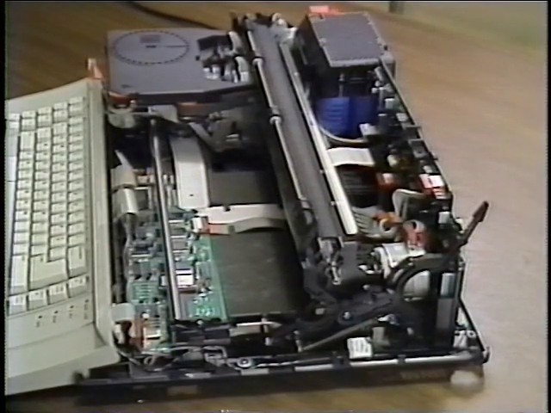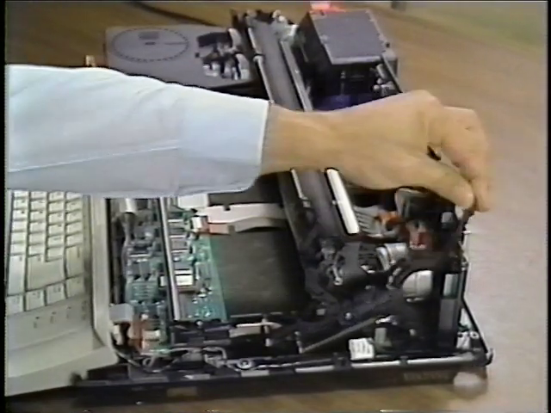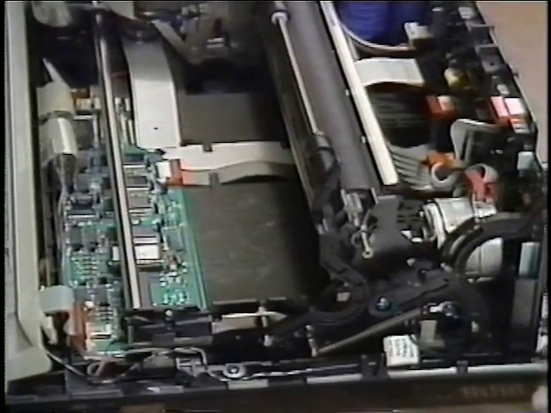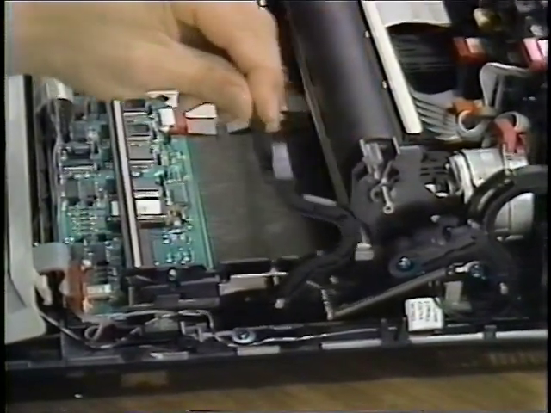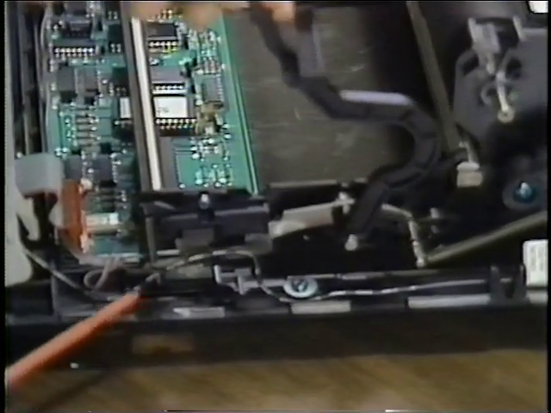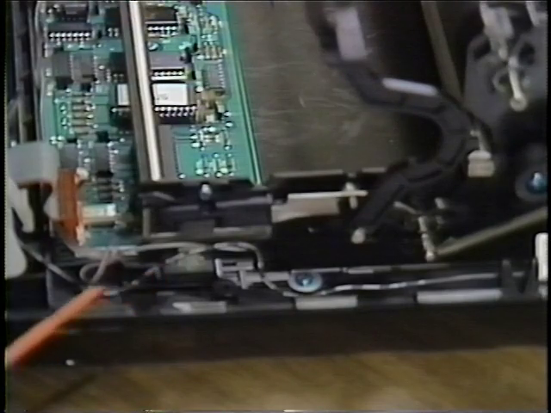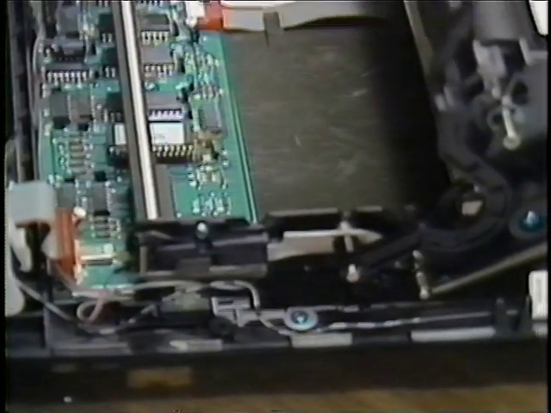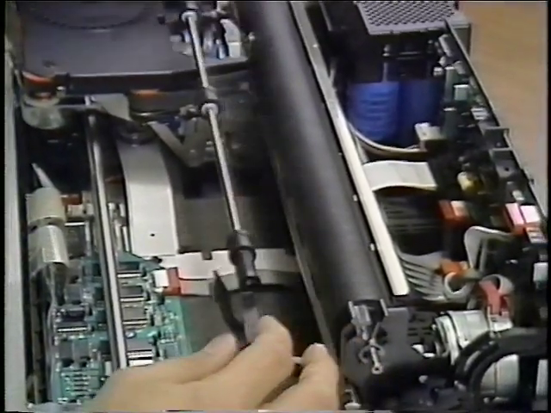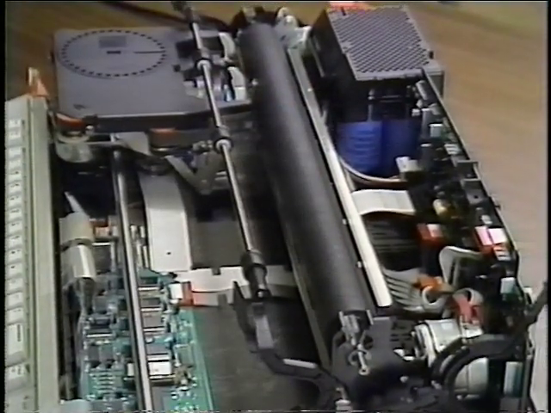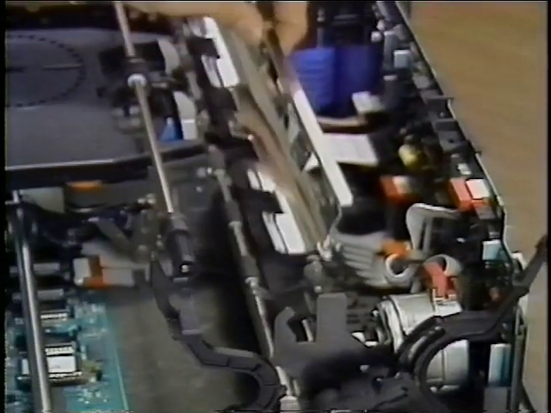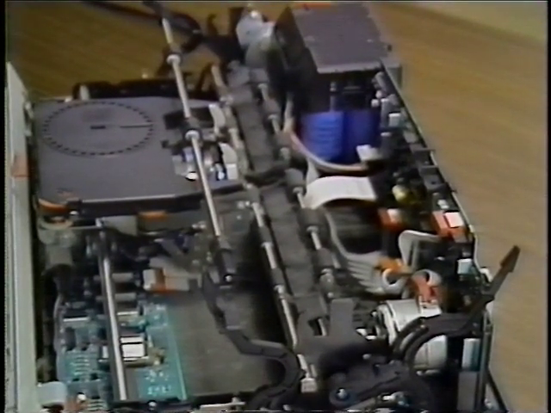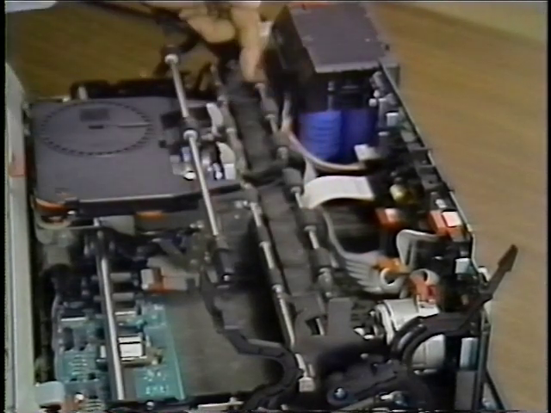Paper feed involves the following parts: the paper release lever, the paper bale load lever, the SAPI switch, the platen, the deflector, the paper feed roller assemblies, and the paper feed motor.